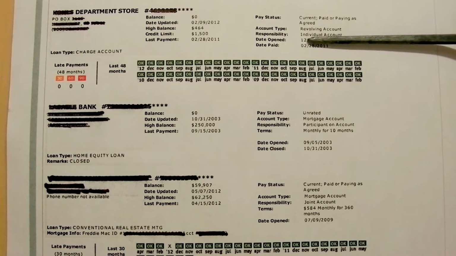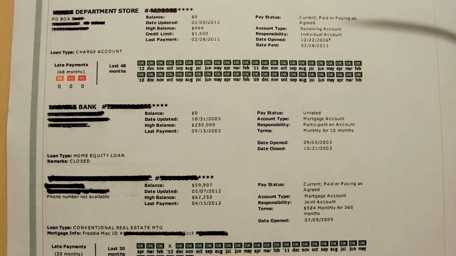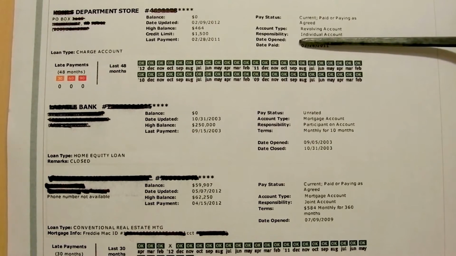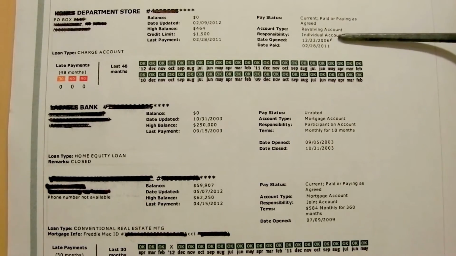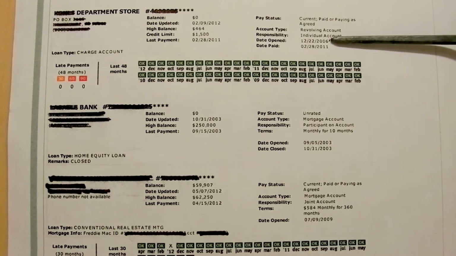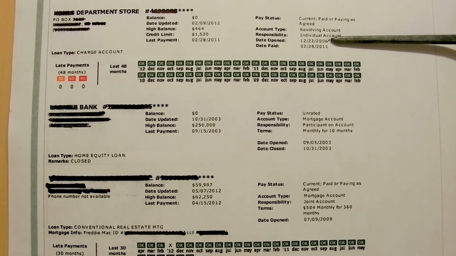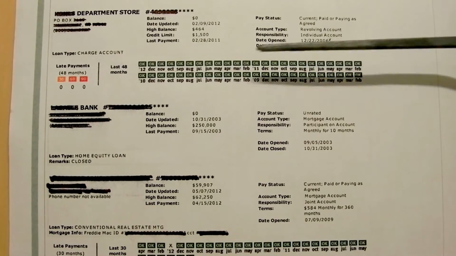Now, if you were an authorized user, it would show that here. You can get removed off of an authorized user account very easily, but again, make sure that you have a long credit history. You don't want to dump out of a card that's got a long history.